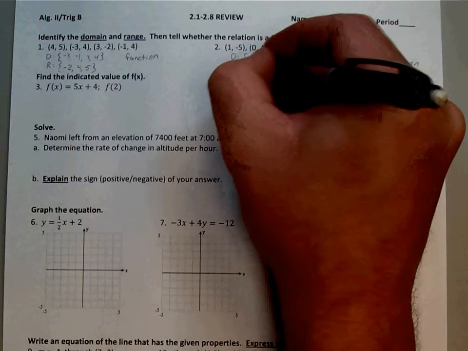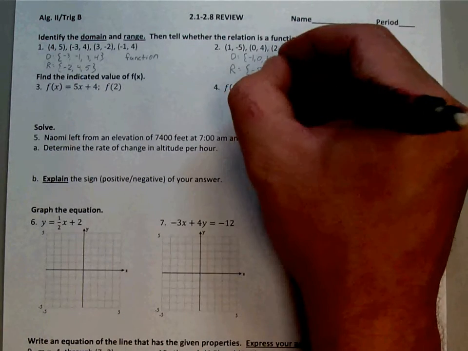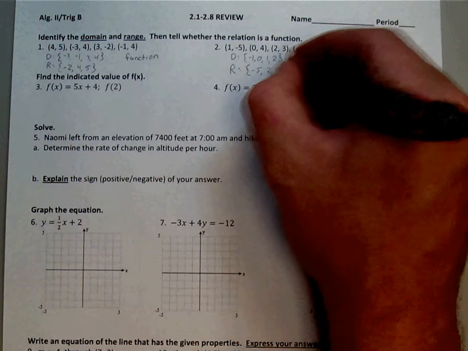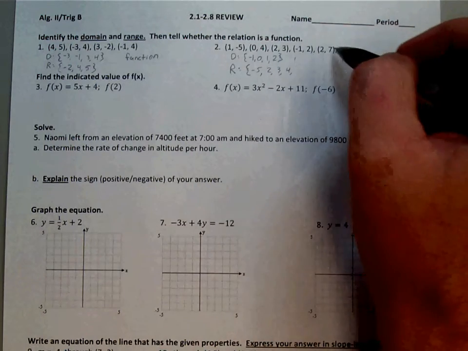For the range values, I see a -5 is the smallest one. 2, 3, 4, 7.